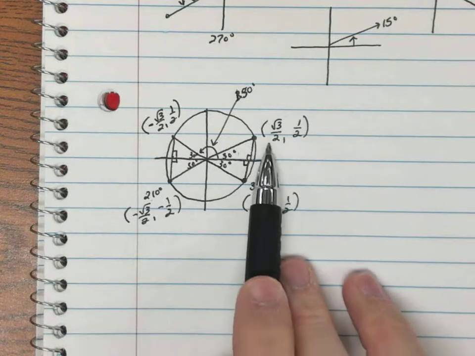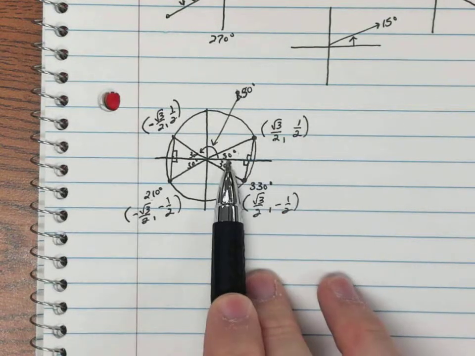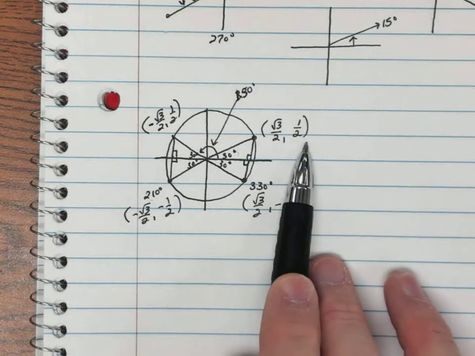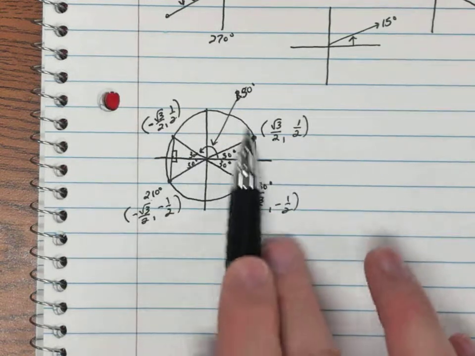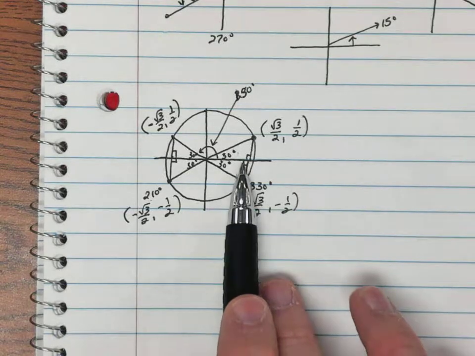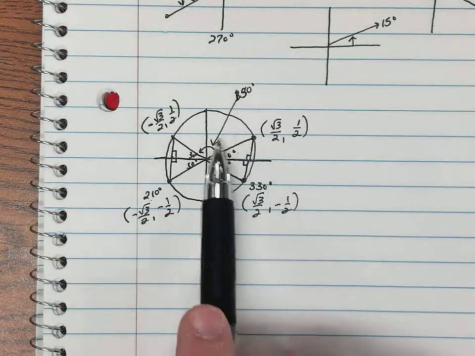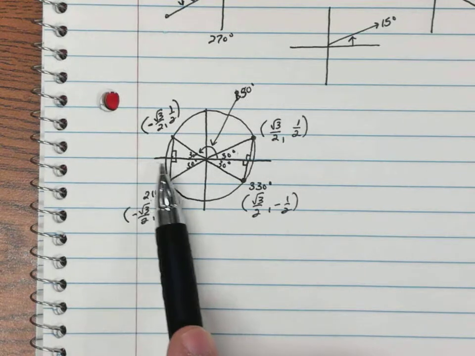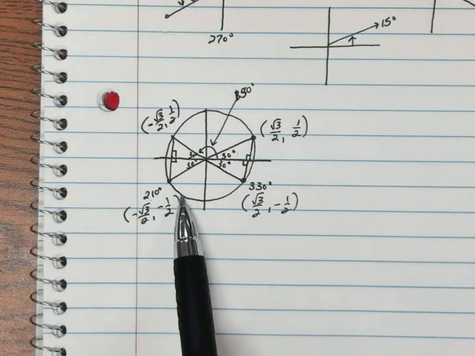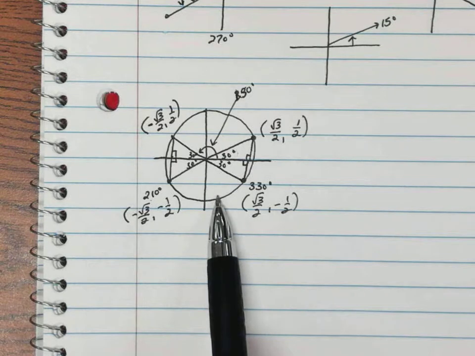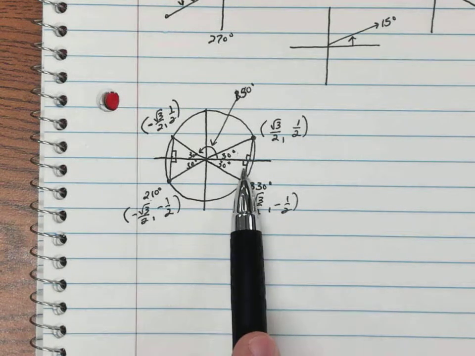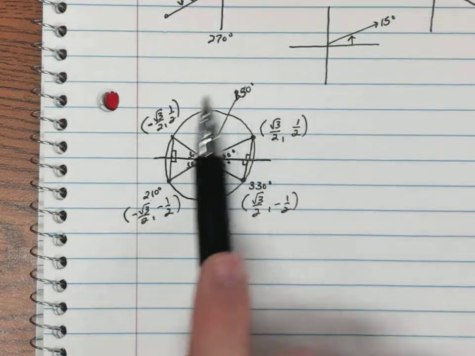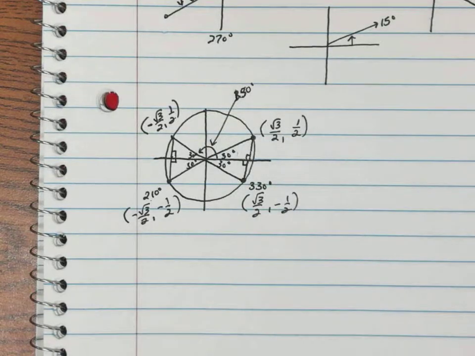Since you know the cosine and sine of 30, since you know the cosine and sine of 45 and the cosine and sine of 60, you now, with this help, know the cosine and sine of 120, 135, 150, 180, 210, 225, 240, 270, 300, 315, 330, and 360. You now have so many more angles that you can find the cosine and sine of.